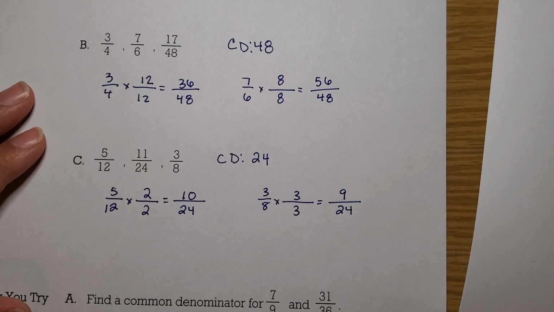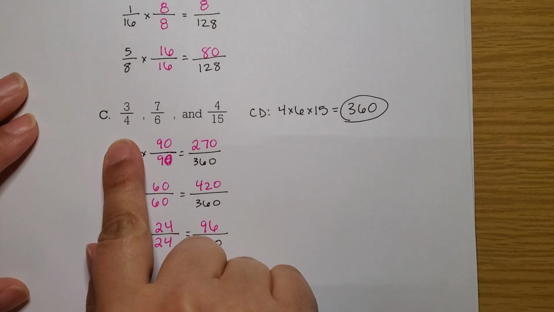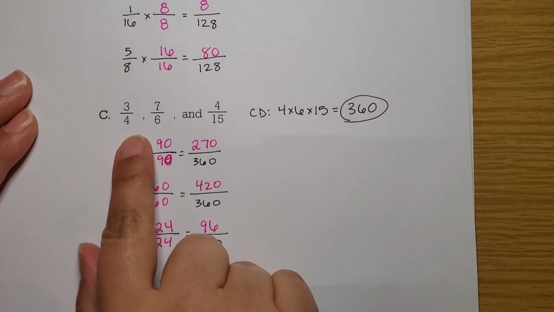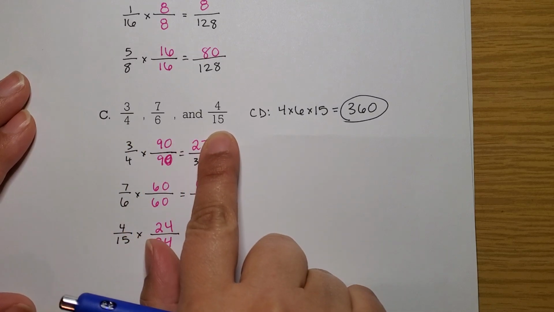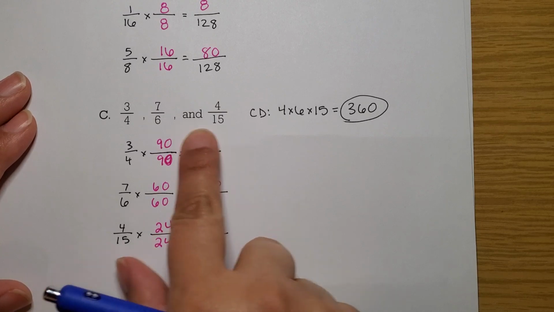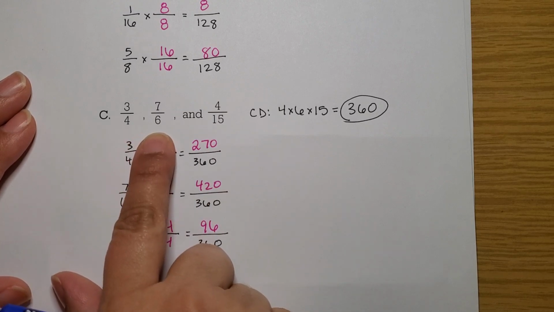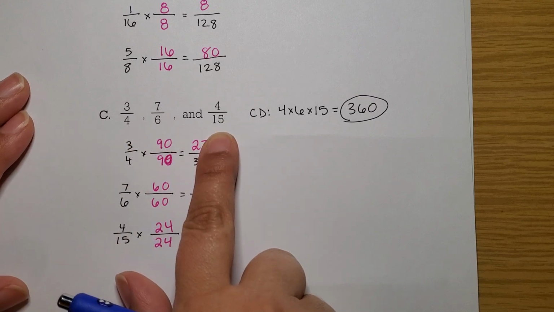However, if I look at that third example that we did in the last video, we had denominators of fourths, sixths, and 15ths. And this new method wouldn't apply here because 4 doesn't go into 6 and 4 doesn't go into 15.